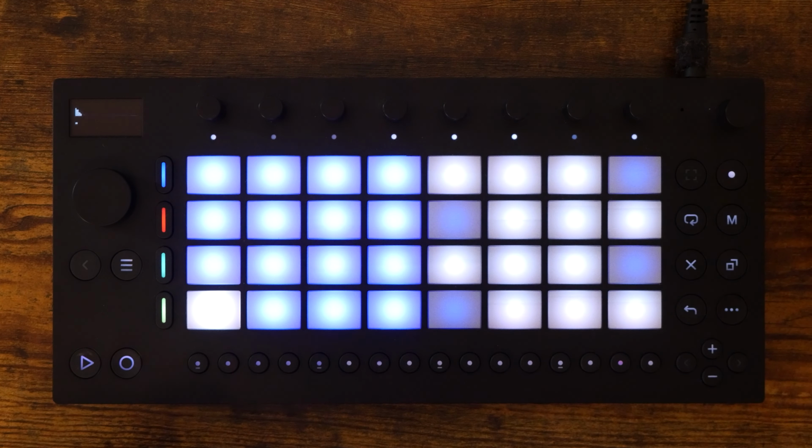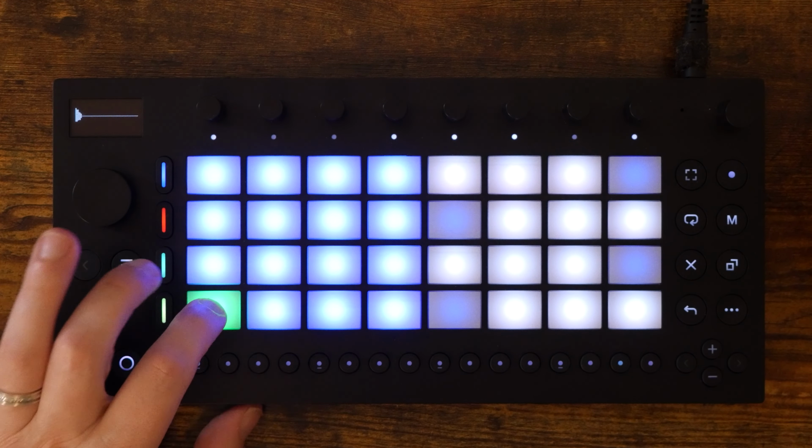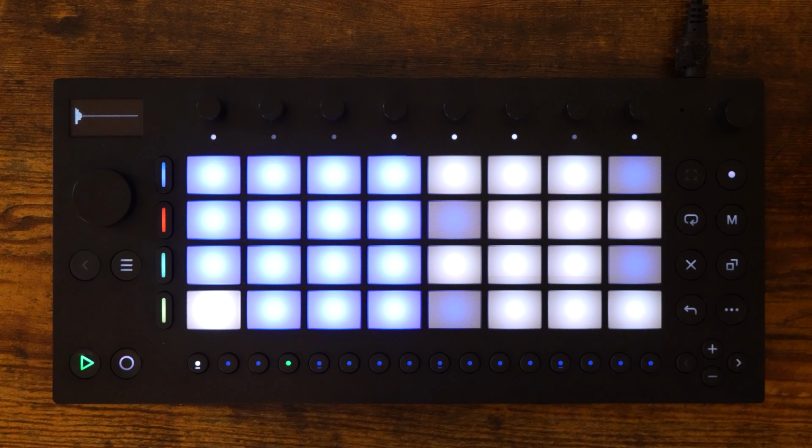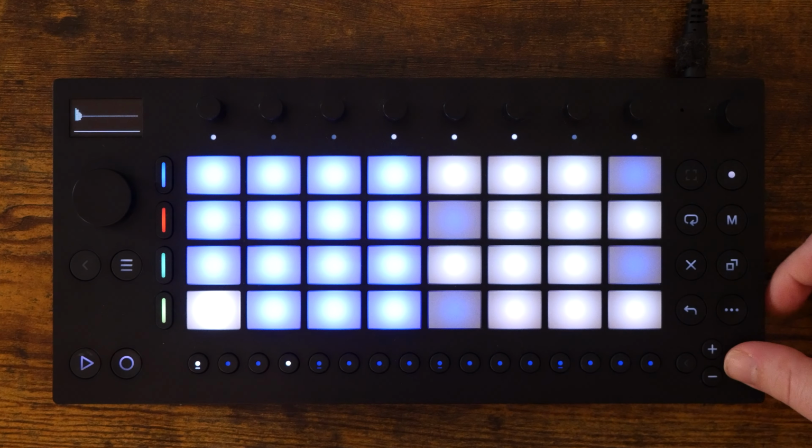So I have gone and deleted the clip here. We are starting completely from scratch. I'm going to select my kick drum, put it on step 1, the sequencer plays. Now if I stop the sequencer and add in another step, it doesn't play. And I can do that for the remainder of working within this clip.